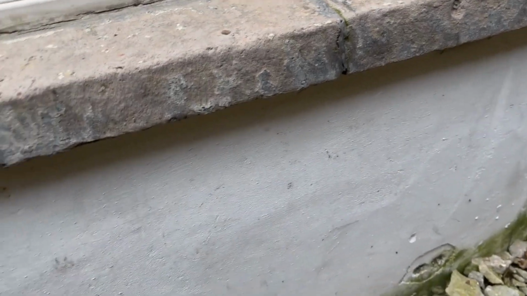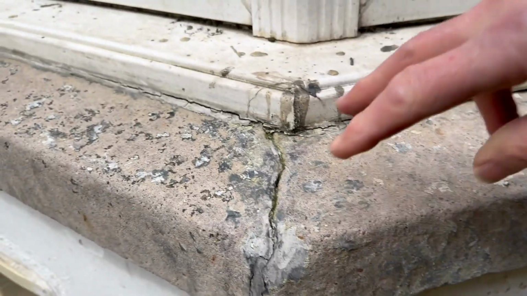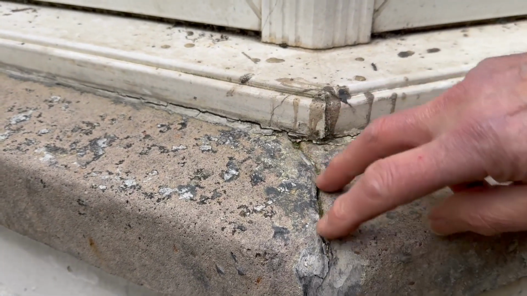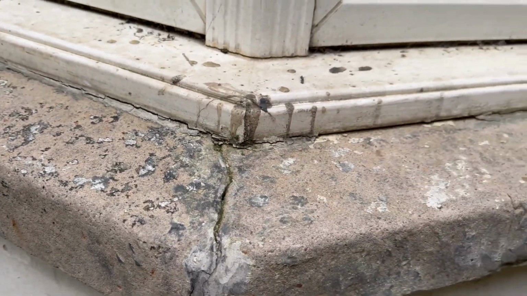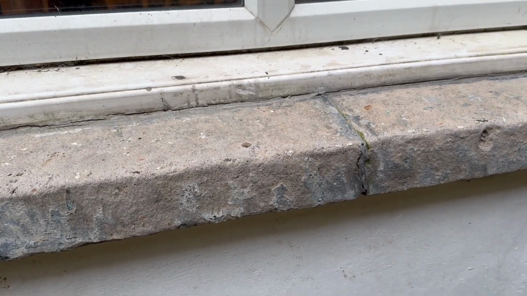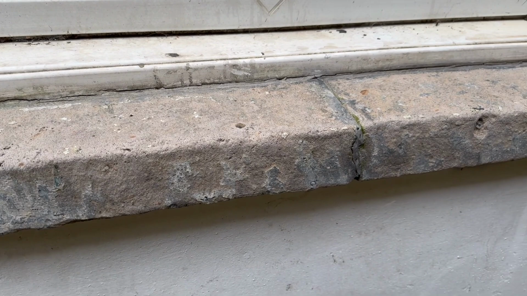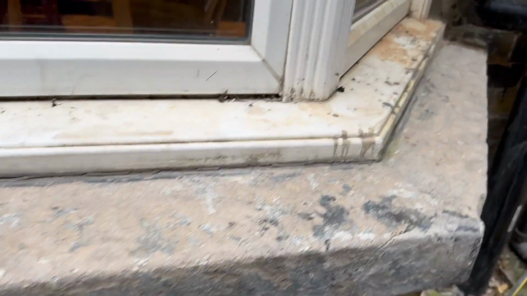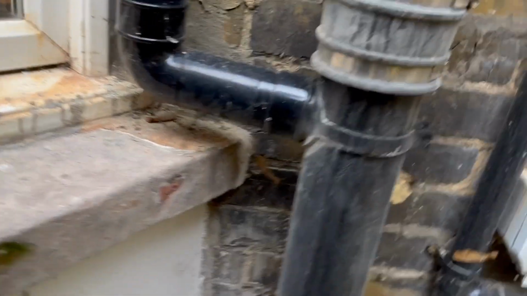I don't see anything particularly wrong with the render here. There's a gap there that needs to be filled. This is in progress, so we're getting new windows in the whole house, and this will all be filled and sealed again. But I don't think that's the root cause. Otherwise, you get what's called penetrating damp.